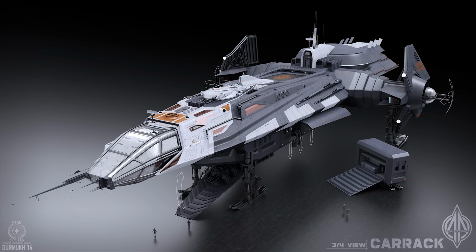Some basic stats of the ship. The size classing is large. The focus is exploration. The production state, it will be due in 3.8 of this year. The minimum crew is 4. The max crew is 6. The cargo capacity was 1,000 SCU. The price in dollars when it actually came out originally was $400. The null cargo mass is 4.3 million. The length is 125.